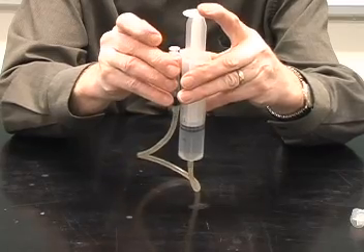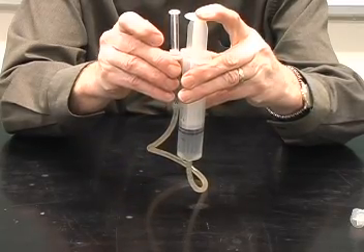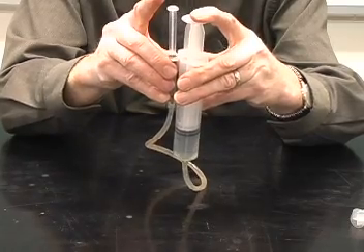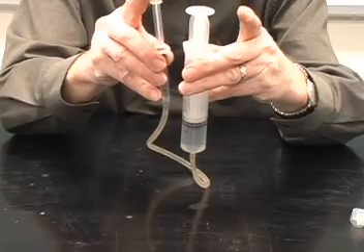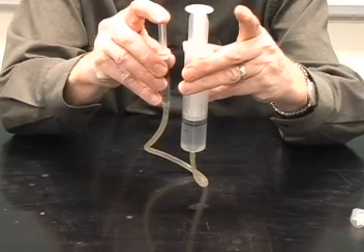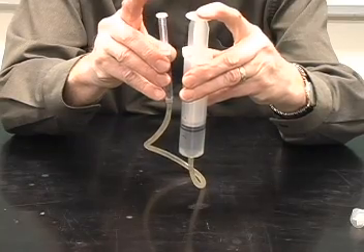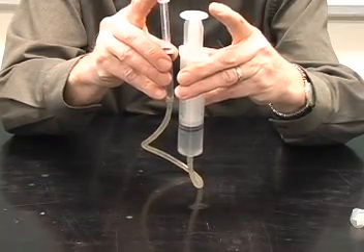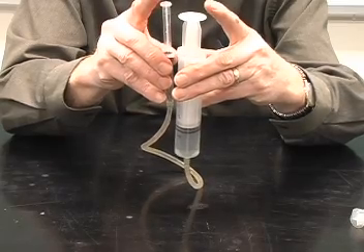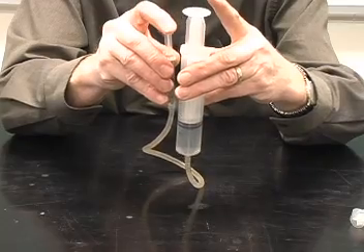If I press the large one, it causes the small one to move up. But I have to exert quite a large force to cause it to move. Here I use a small force to cause the larger one to move up a short distance. And so we can use the syringes as simple machines to cause motion by exerting forces on various objects.